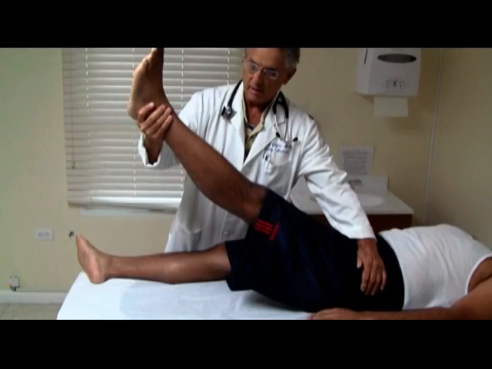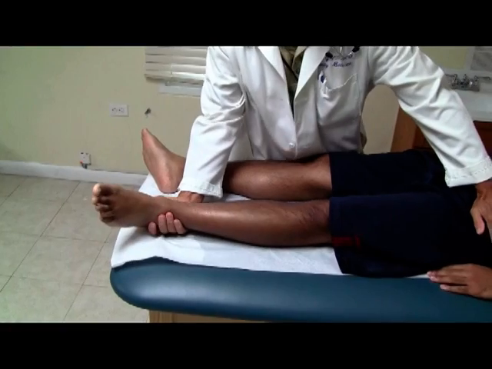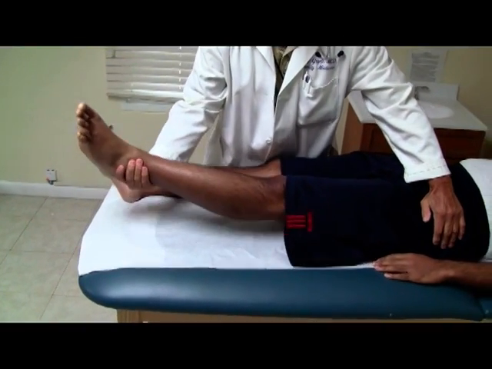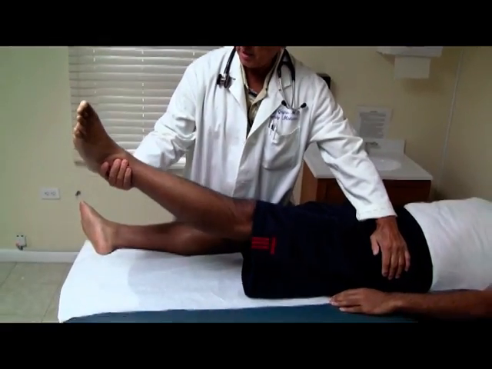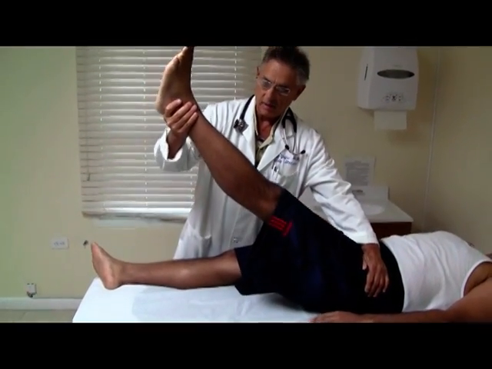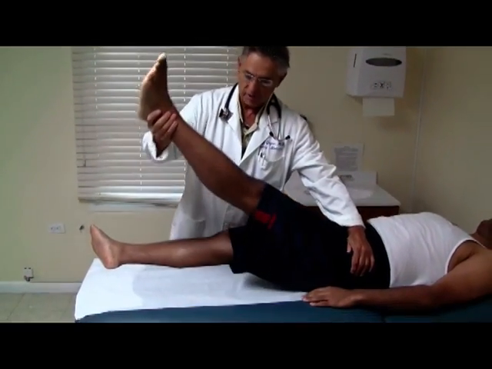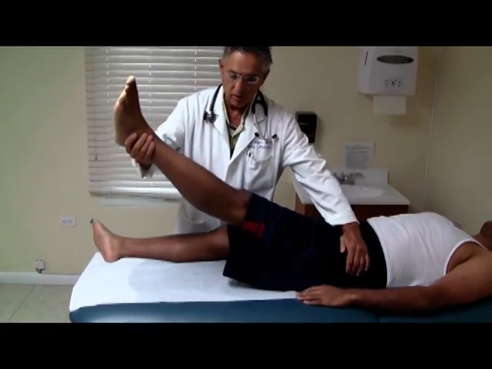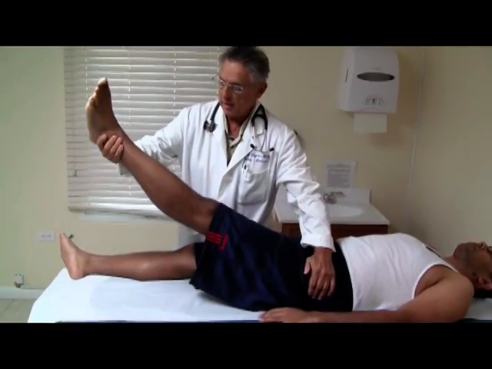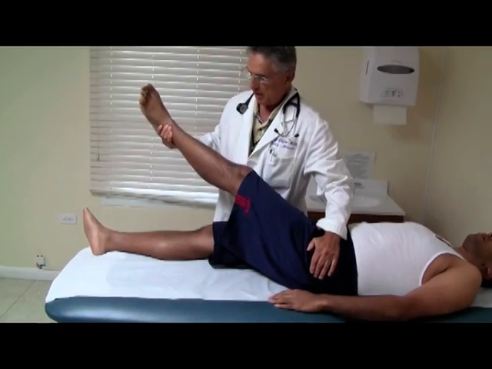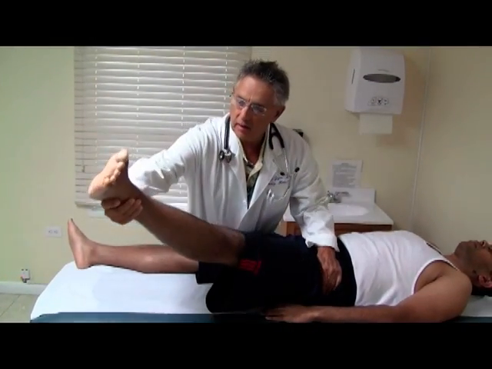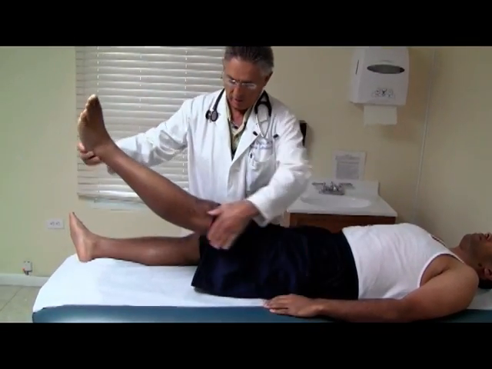We can then continue by doing what is known as a straight leg raise test, which will demonstrate the flexion of the hip. While the leg is in midair, you can now take the time to adduct and abduct the hip.